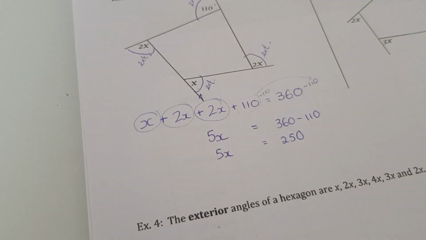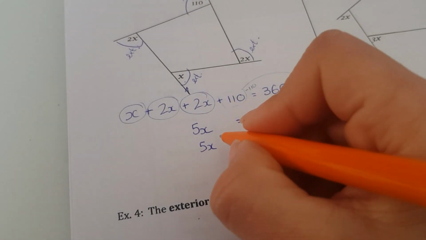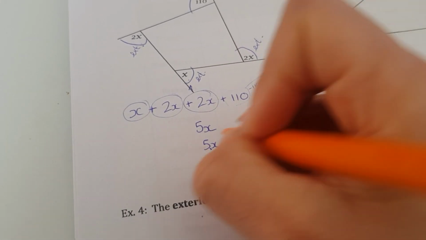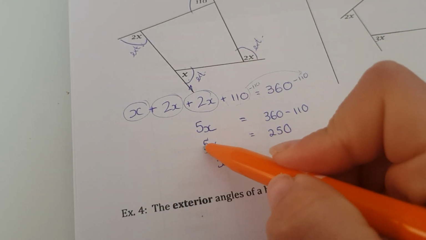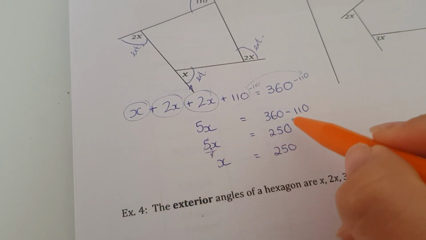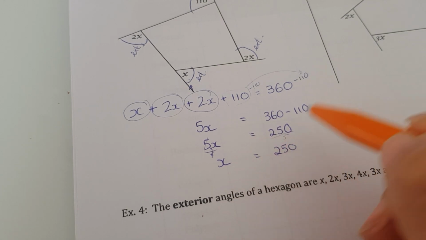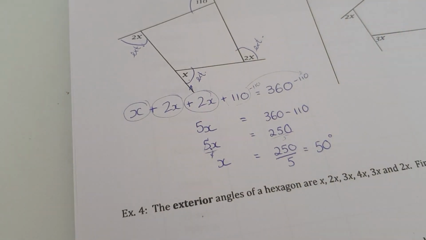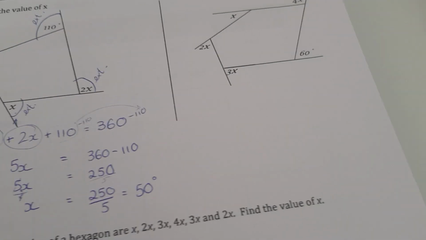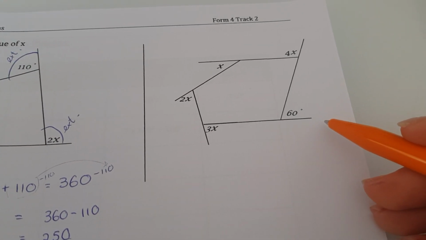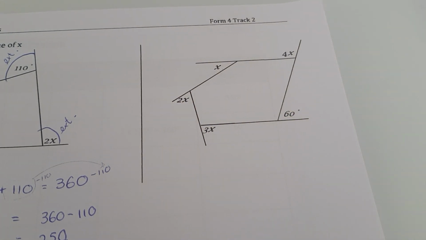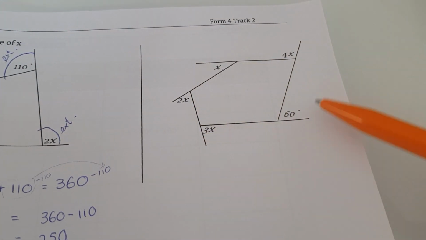So 5 multiplied by something is equal to 250. What is x? There's a multiplication there, so we need to divide to eliminate that 5. If we divide there, we need to divide over here as well. That is 50 degrees. X is 50 degrees. Okay. I want you to try this one on your own as well. We've got x, 2x, 3x, 60 and 4x. They're all outside the shape, they're all exterior. They add up to 360.